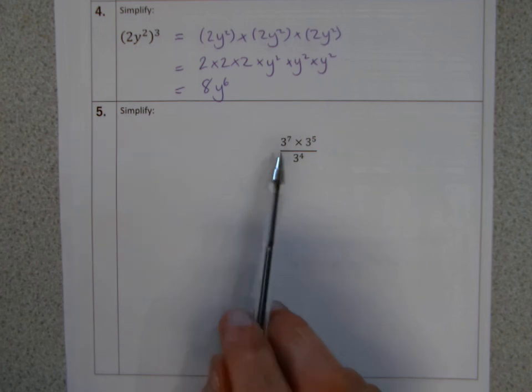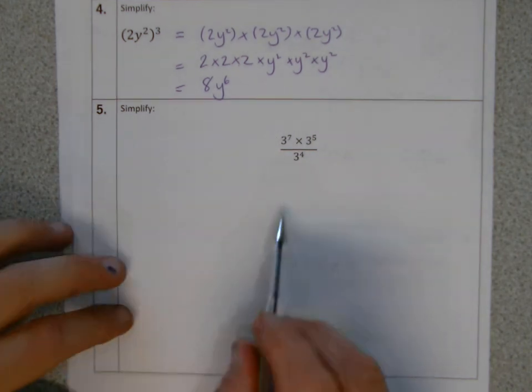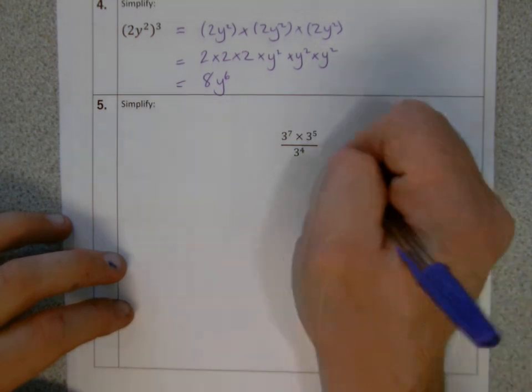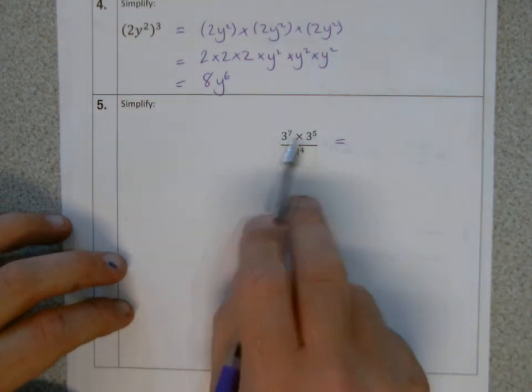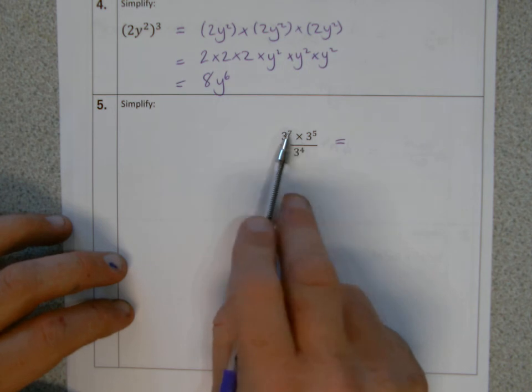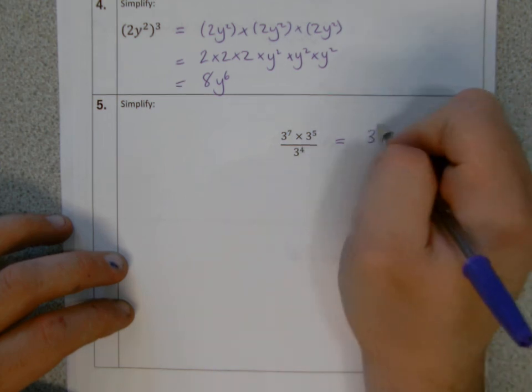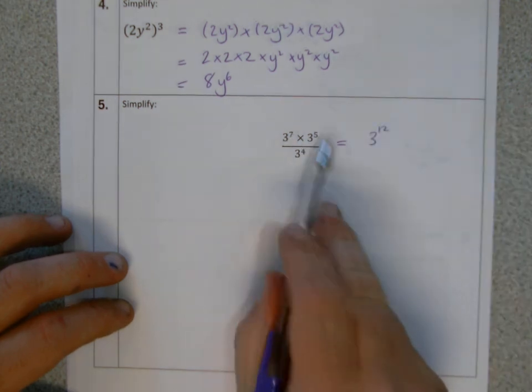And then lastly, it says simplify this. Well, there's no algebra, there are no letters involved here. But we just use the rules we've learnt already. There's plenty of space here. Take your time on this. Let's sort out the top first. Because you're multiplying, think about what we do to the powers. We're multiplying here, so we could add the powers. So on the top, you get 3 to the power 12, because you add 7 and 5.